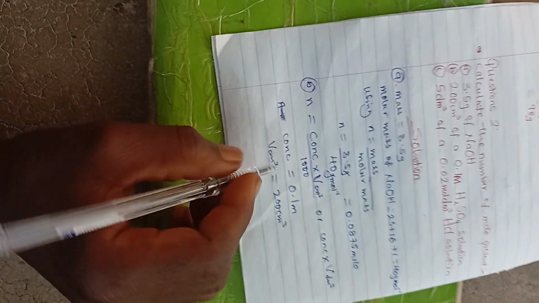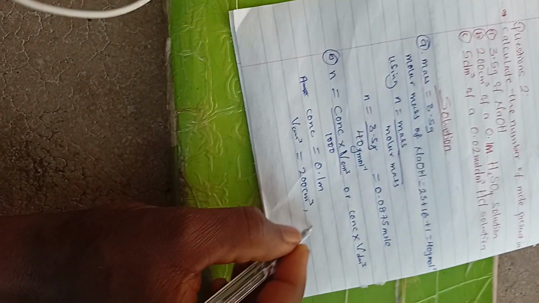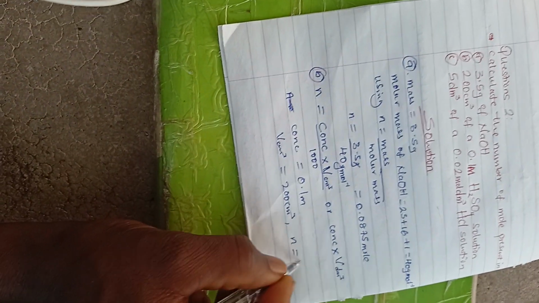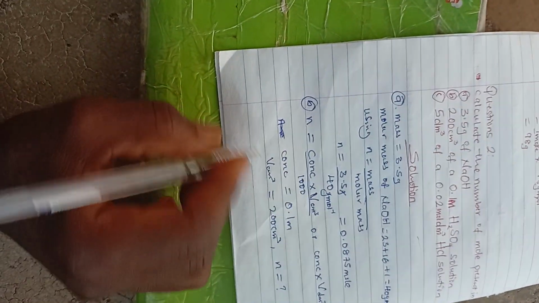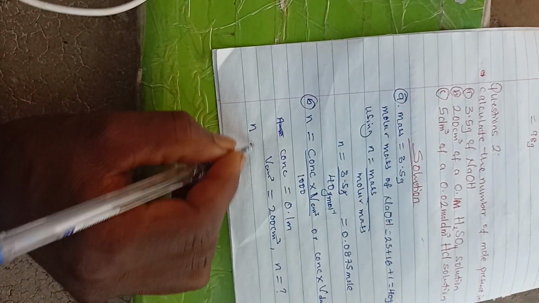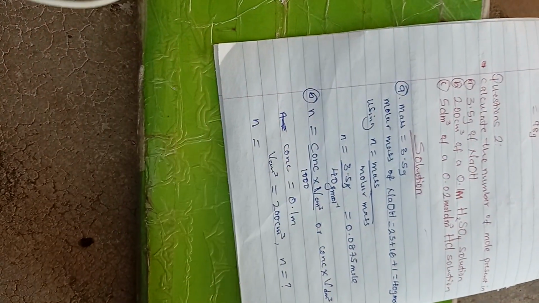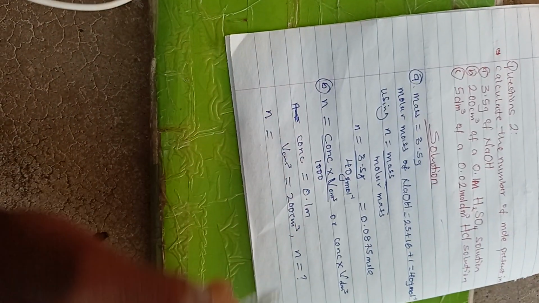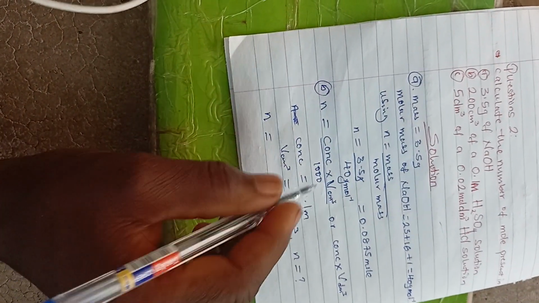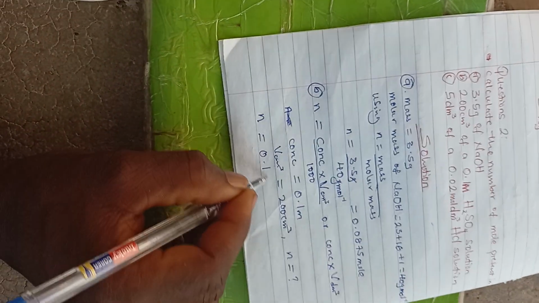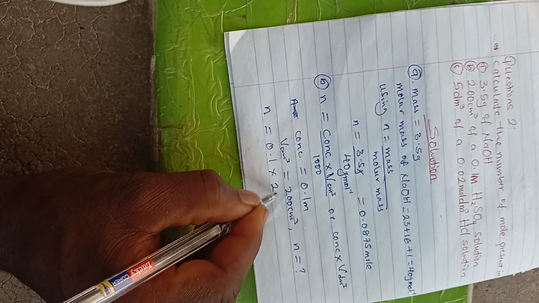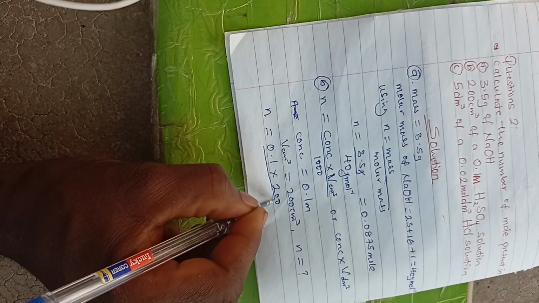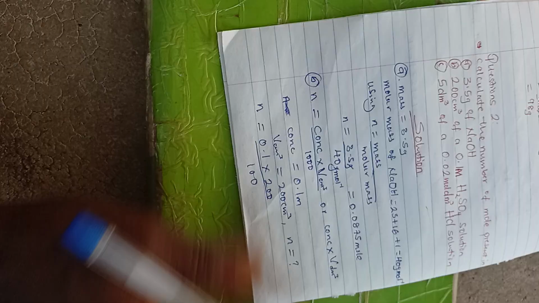Now our n is not given, and it is what we are looking for. So our n now will be equal to, we are substituting back into our formula, our concentration 0.1 times 200 divided by 1000.